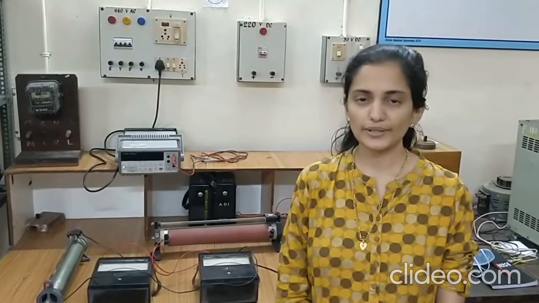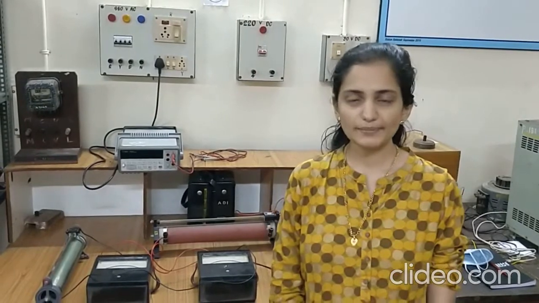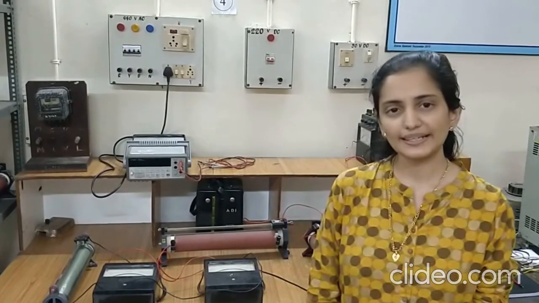We are going to do the experiment on verification of Thevenin's theorem. So we will start by explaining what Thevenin's theorem is. Thevenin's theorem states that a circuit containing many voltage sources and resistors, in the case of a linear circuit, can be replaced with a single voltage source connected in series with a resistor across the load.